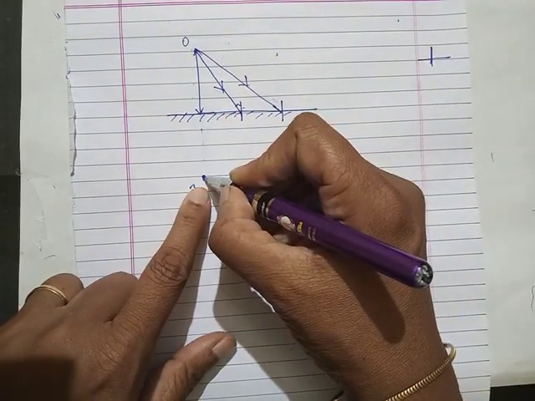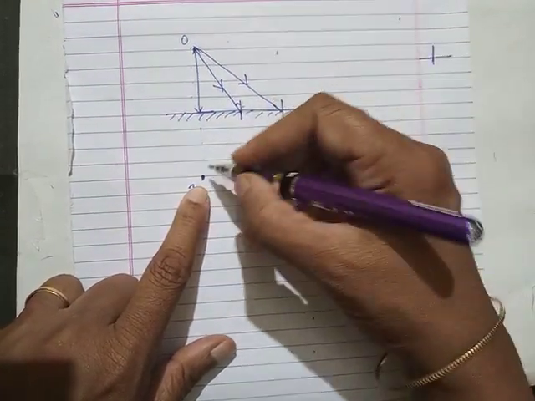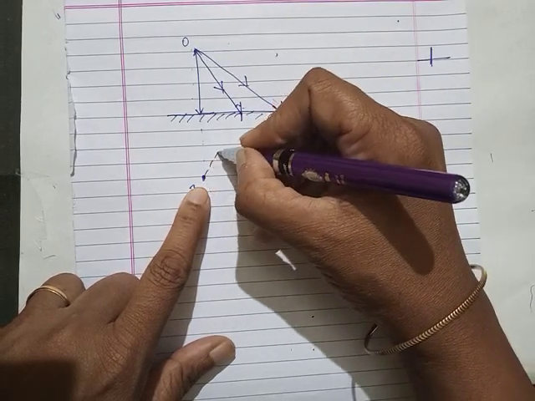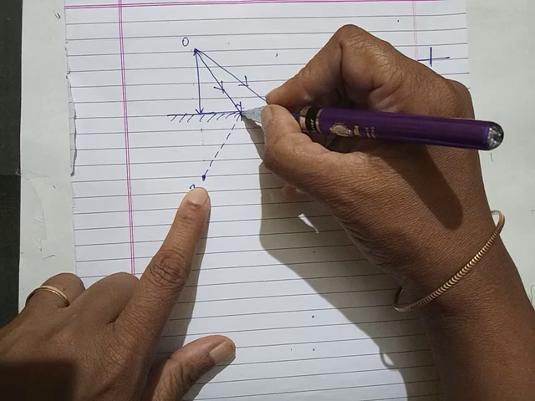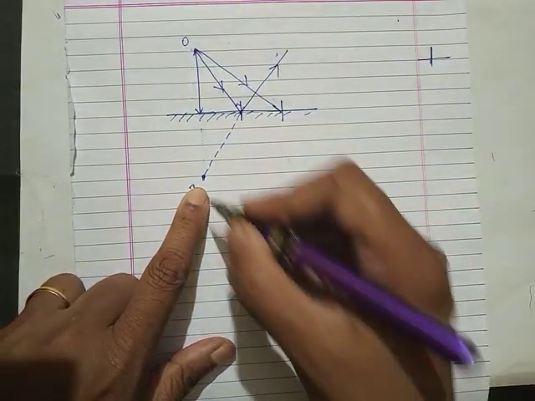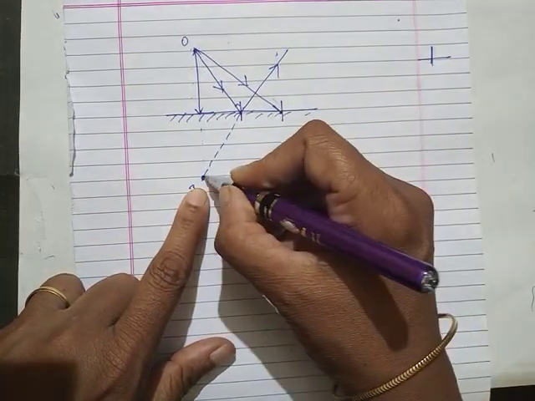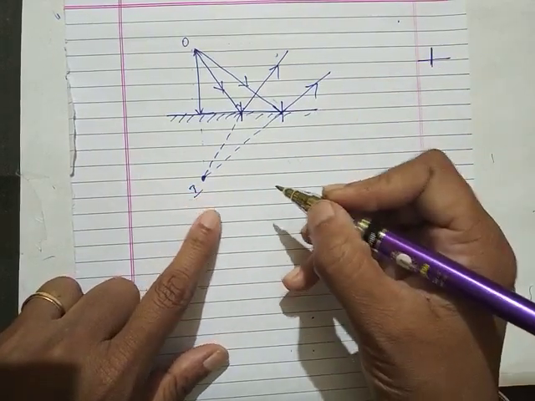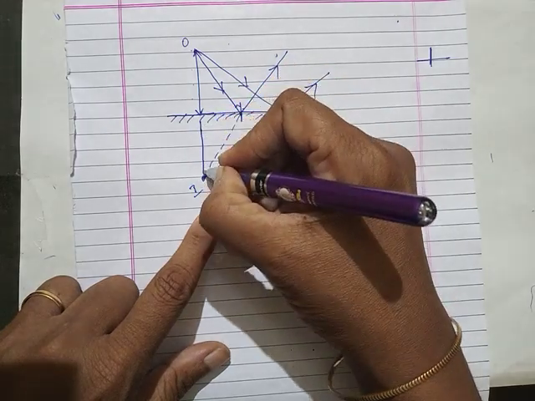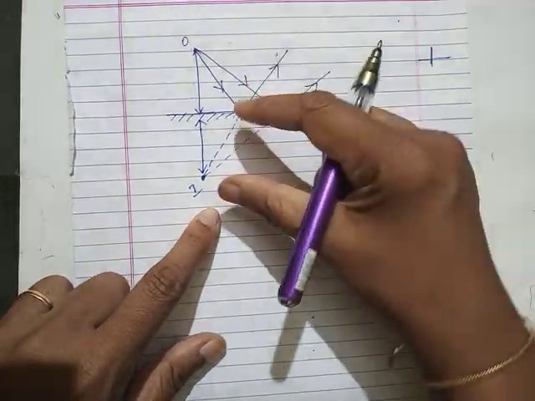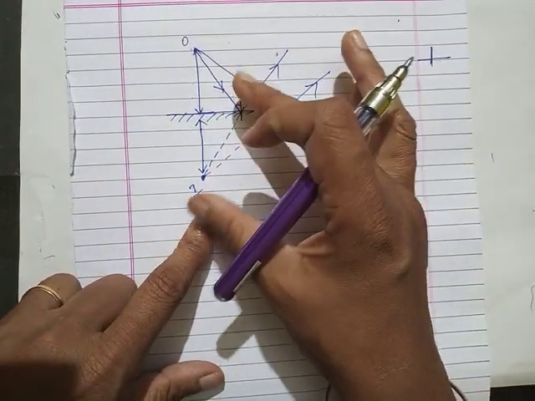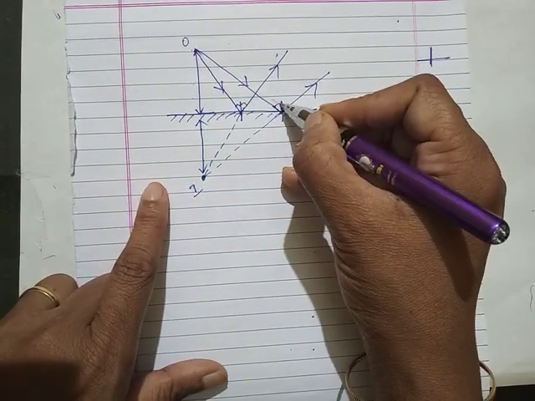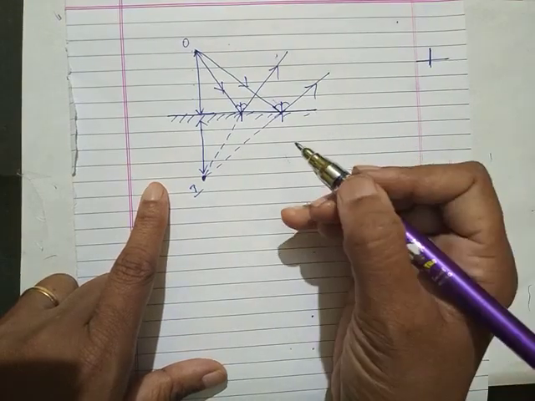Now, after marking the image, what you can do is take a scale, put a dotted line till this, and then a solid line. Same way, put a dotted line till this, and then a solid line. So this way you get the exact image, the correct ray diagram without using a D, and in short time.